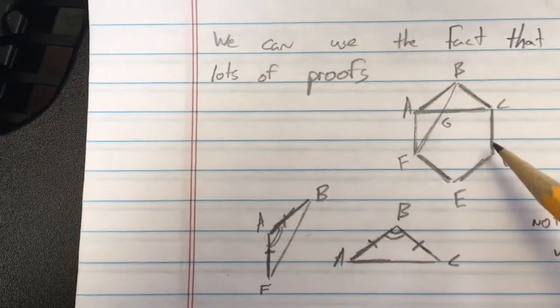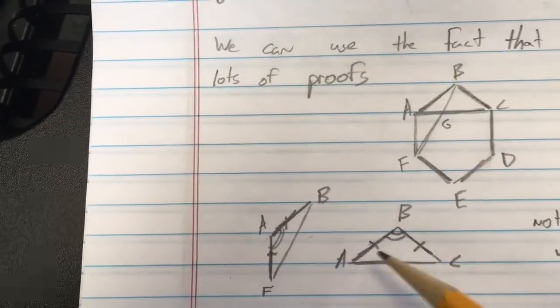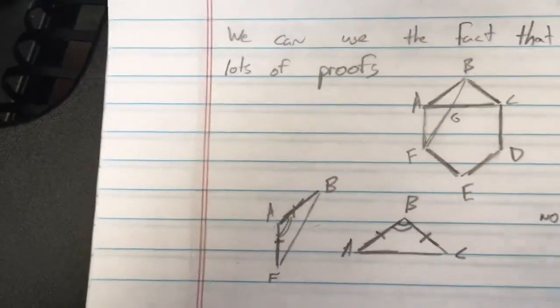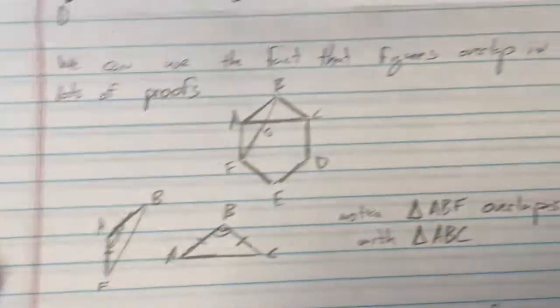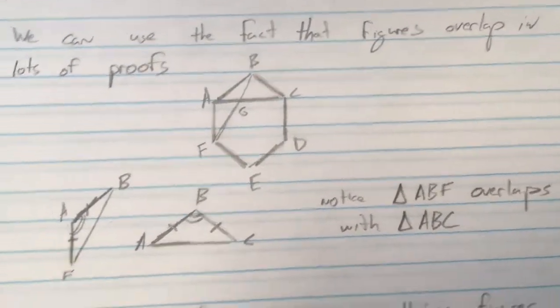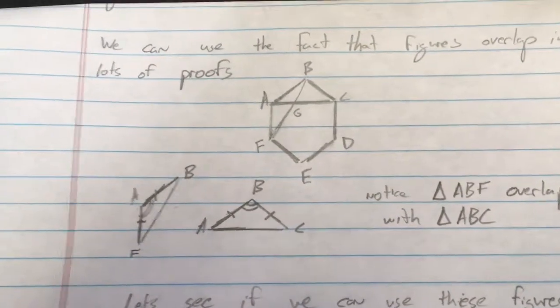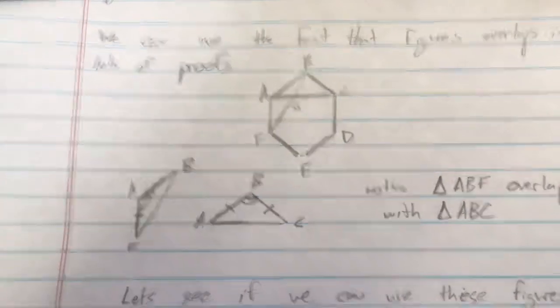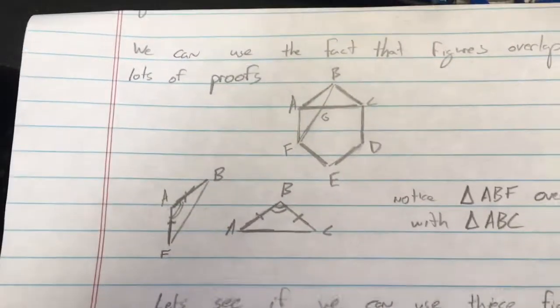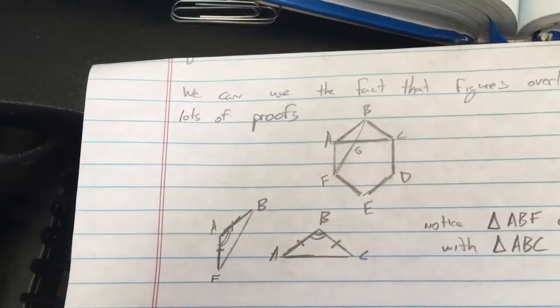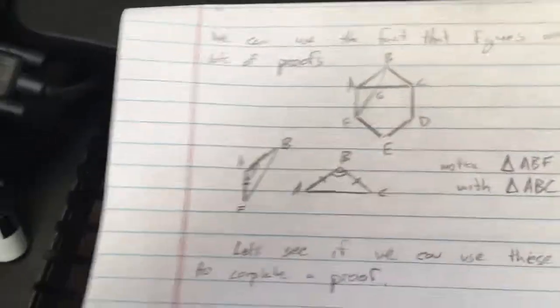We know regular polygons, every single angle measure is the same, and every single line segment that makes up the regular polygon is a congruent segment. So they're the same length. And notice they overlap. So let's see if we can use these figures to complete a proof. Okay, so let's keep in mind this hexagon ABCDEF. Hexagon, six-sided, it's a regular six-sided figure. It's equiangular and equilateral.